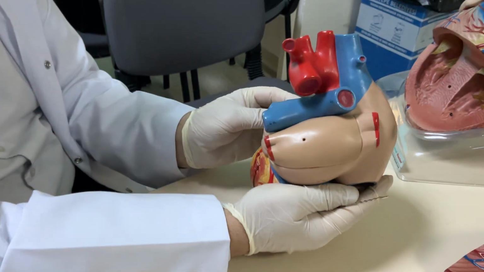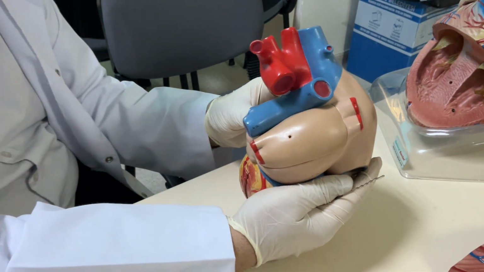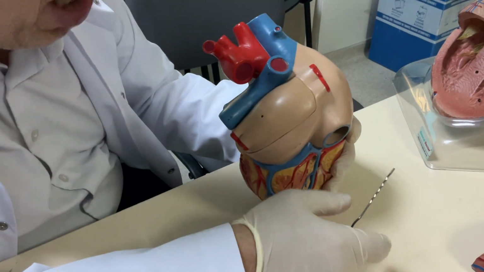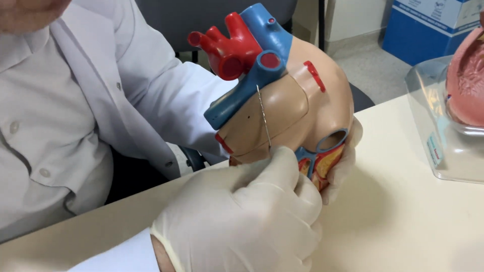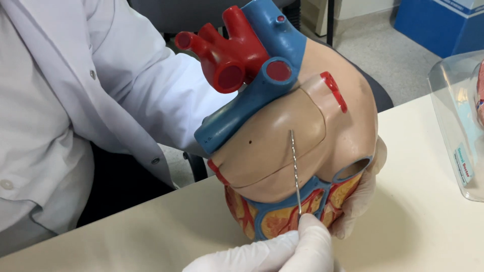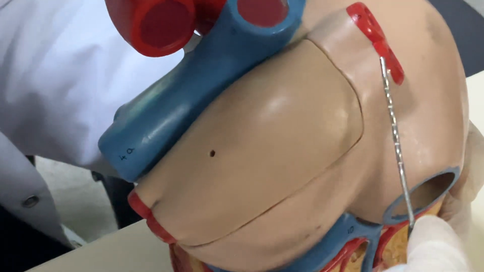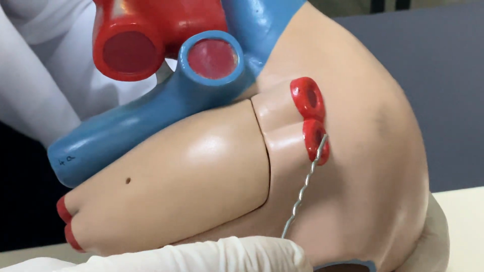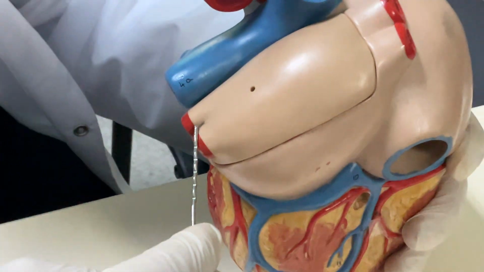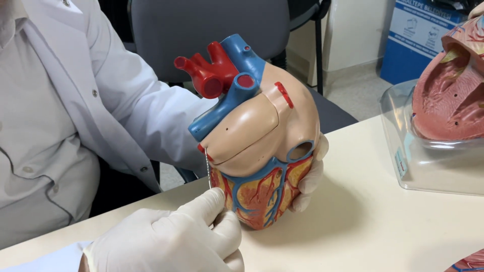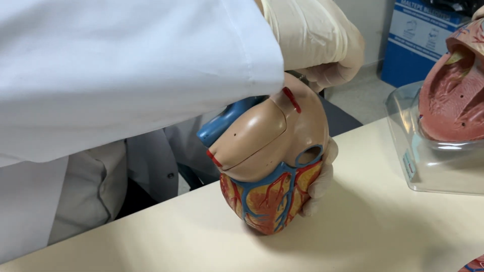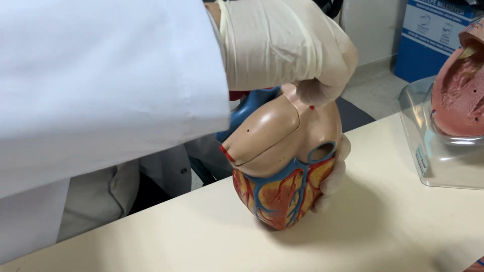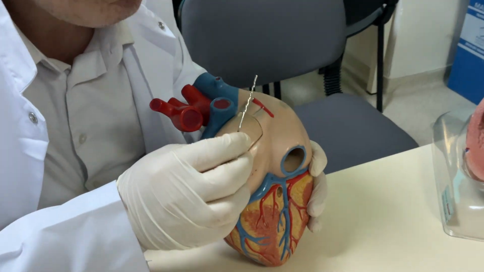Now, the base of the heart, or the posterior surface of the heart, is formed mainly by the left atrium. You see, this is the left atrium. Left atrium receives the pulmonary veins. These are right pulmonary veins. These are left pulmonary veins. And also, to a small extent, it is formed by the right atrium, the posterior surface.